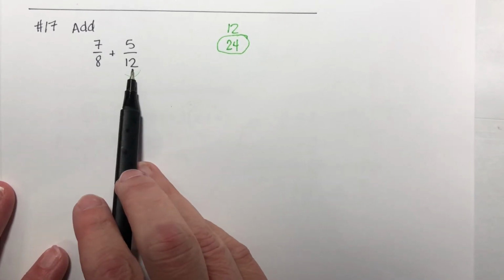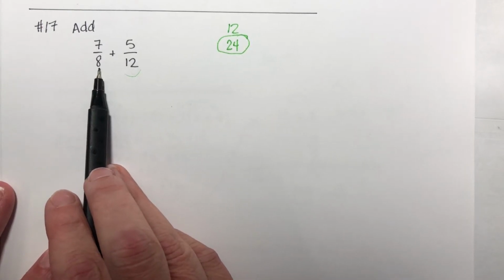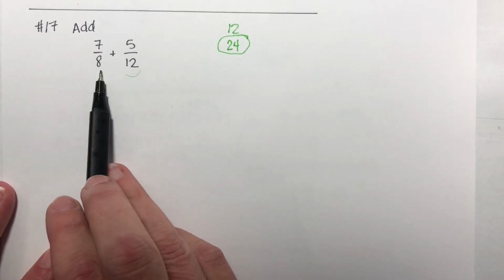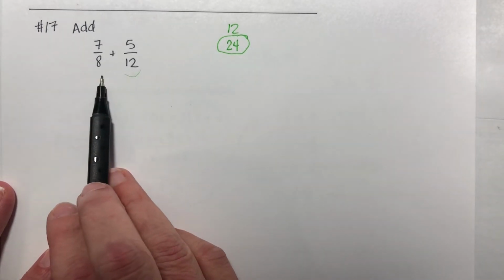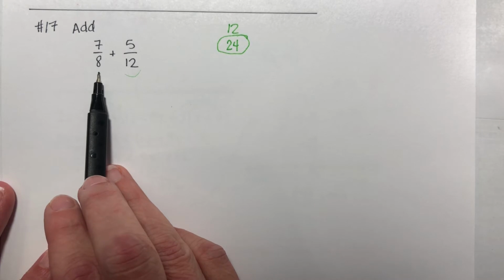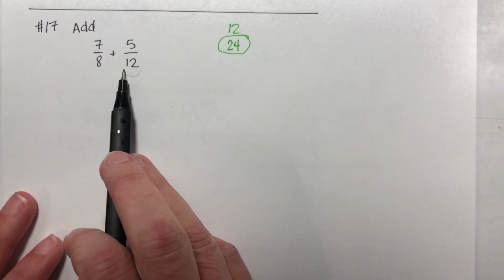Now, why did I start with the larger value? Because it works quicker. I could have done it with 8 as well and said, okay, well, does 12 divide into 8? No. Double this to get 16. Does 12 divide into 16? No. Multiply it by 3, 24. Okay, finally, I got one that worked. It's going to be faster if you start with your larger one.